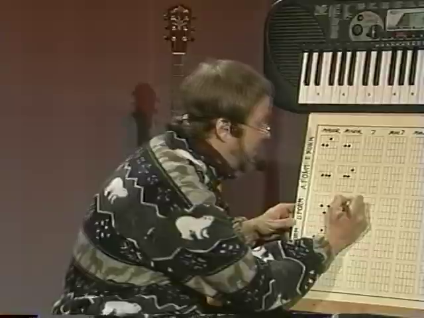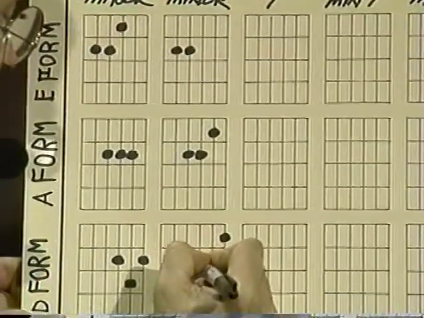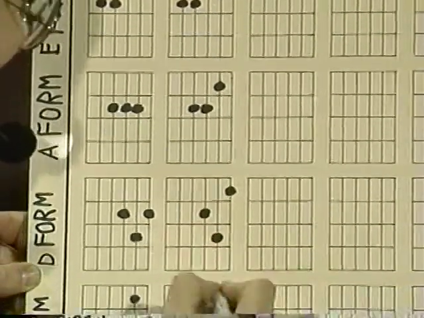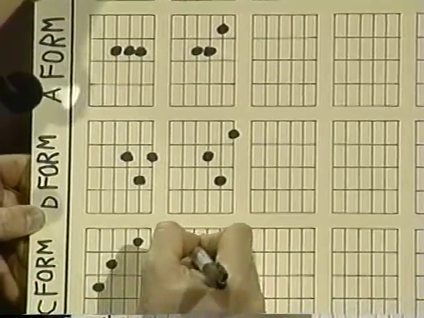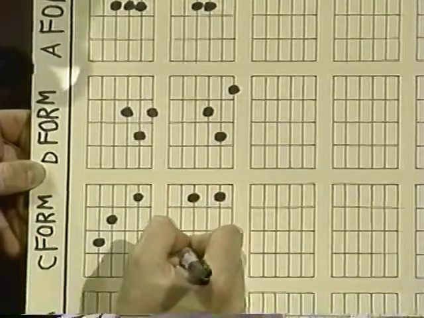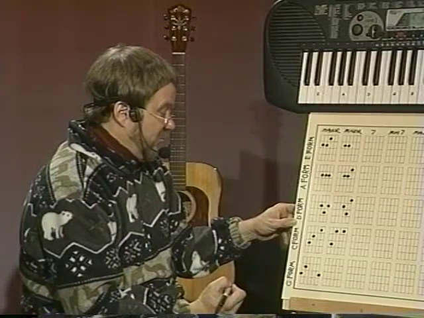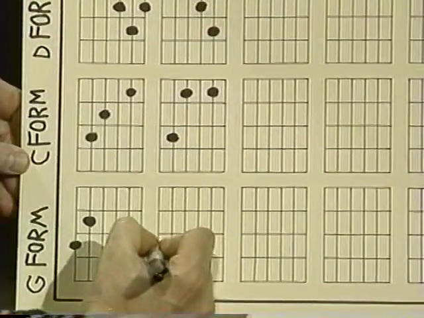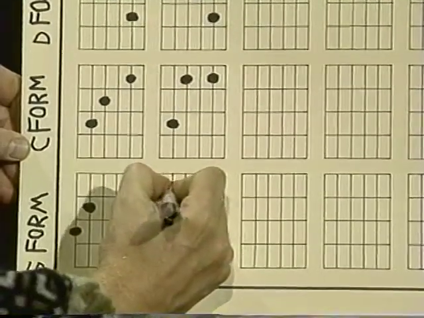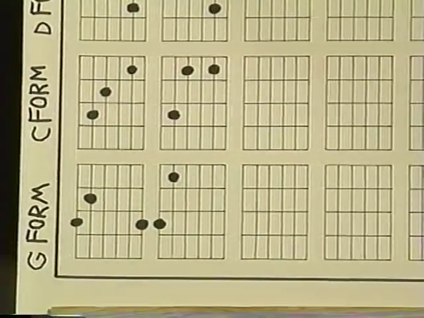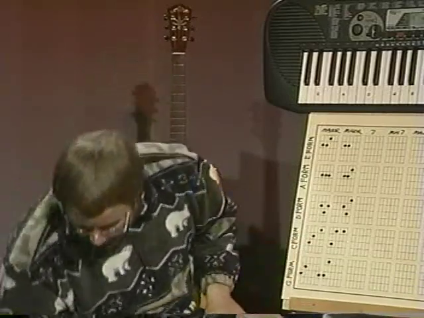That's A minor. Here's D minor. Here's C minor. This is not a very commonly used shape in pop music, pop rock music, but we'll be talking a little bit more about that at some point. Here's G minor. Like that, and I'll tell you some more about that in a minute. You can take any one of these chords and turn it into a bar chord.